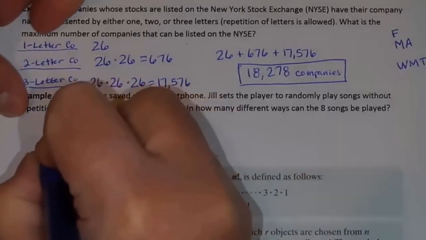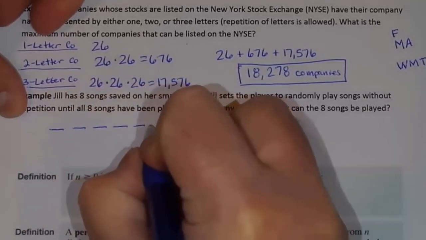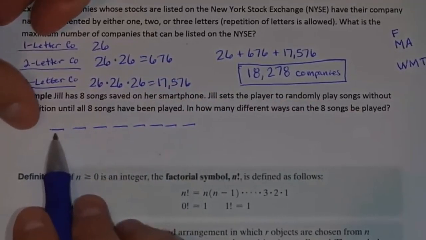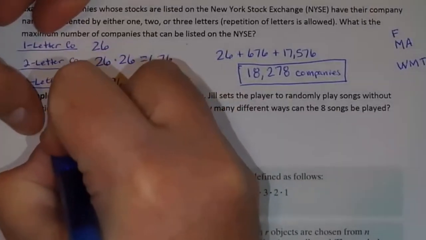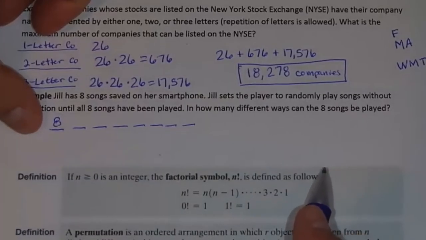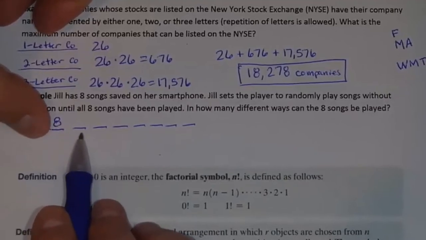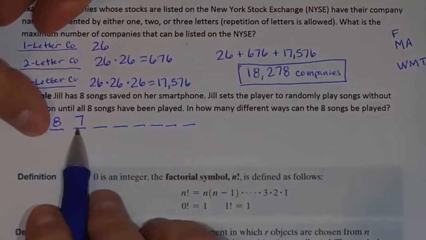Well, here's how I'm going to think about that. Here's the first song, second song, third, fourth, fifth, sixth, seventh, and eighth. So when the first song plays, it could be any of the 8 songs. So for the first song, there's 8 possibilities of the song that could be played, because none of them has been played yet. Now, after that song is selected, for the second song, that first song can't play again. So for the choice of the second song, there's only 7 songs to select from.